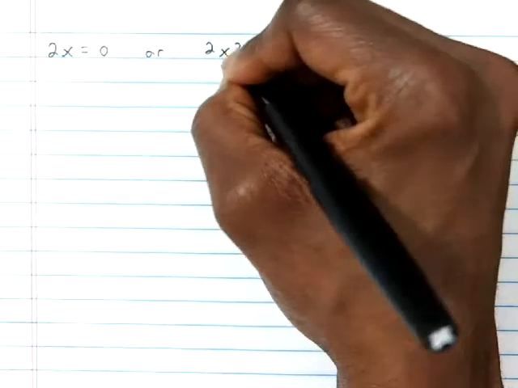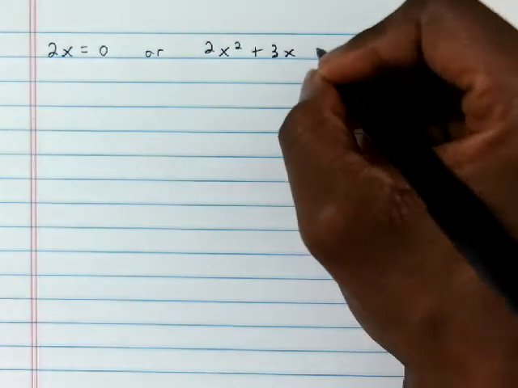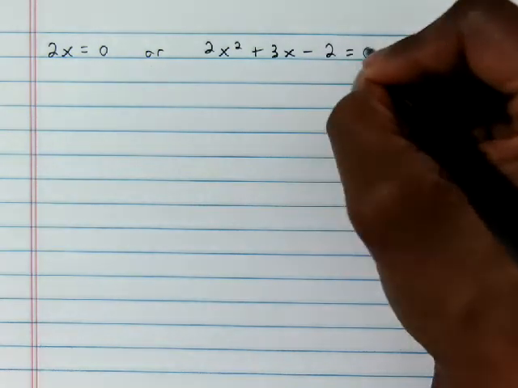All right, so we get 2x equals 0, or 2x squared plus 3x minus 2 equals 0.